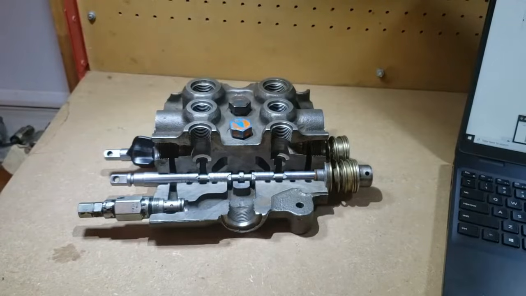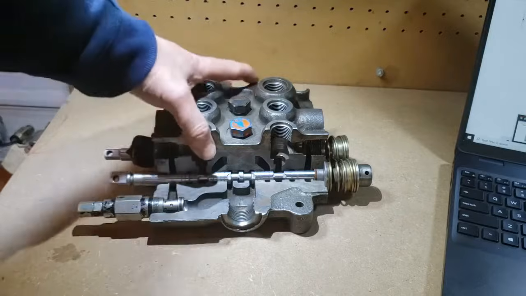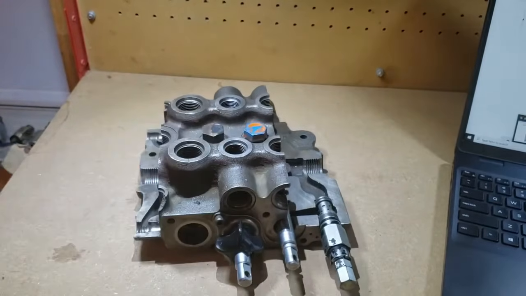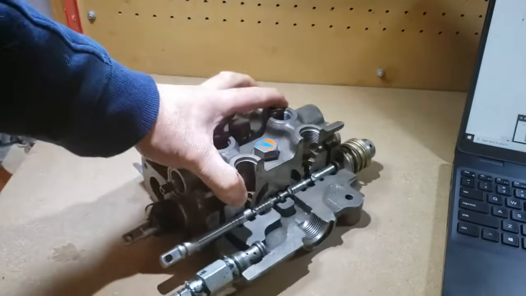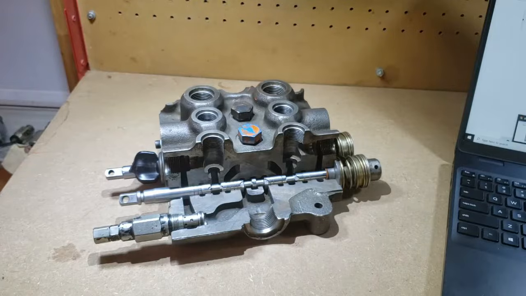Okay, in this lesson we're just going to have a look at this 3-spool Bobcat skid steer loader directional control valve. What I like to call the lift, tilt, and auxiliary valve, because those are basically the 3 functions that are in there. There's a spool for lift, one for tilt, and then in here there's a spool for auxiliary. This is a monoblock valve. It's all cast into one chunk here.